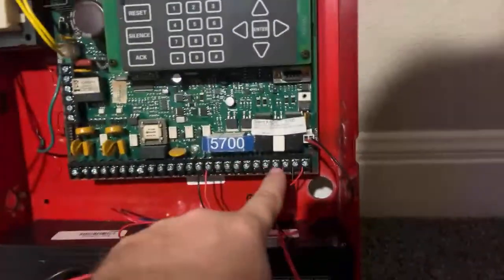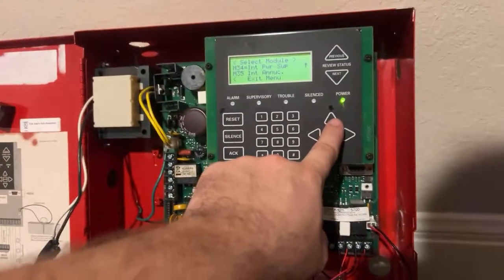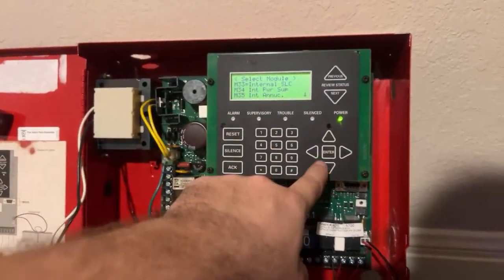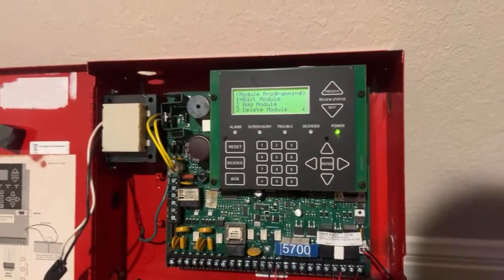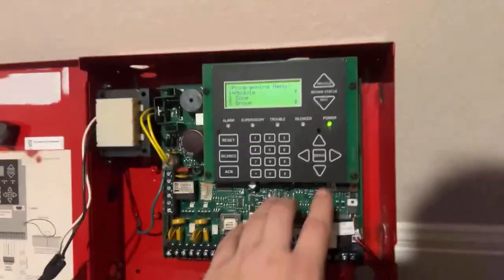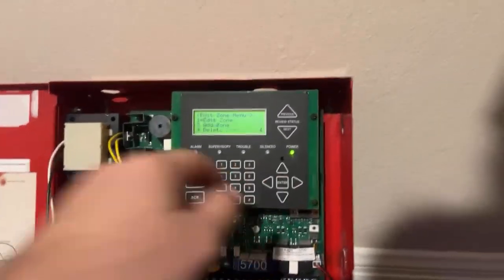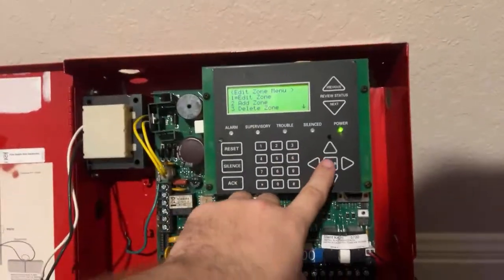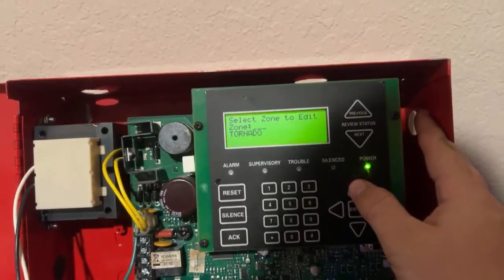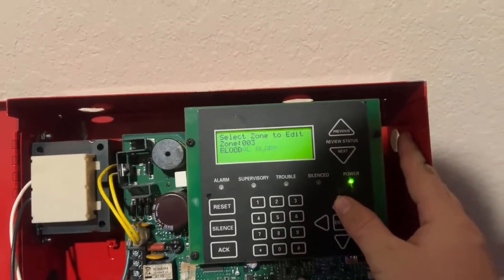Internal power supply is basically your NACs. Internal SLC, internal annunciator. Those are pretty self-explanatory. You don't need to do anything with modules. Now, zones, we've got general alarm, tornado, flood.